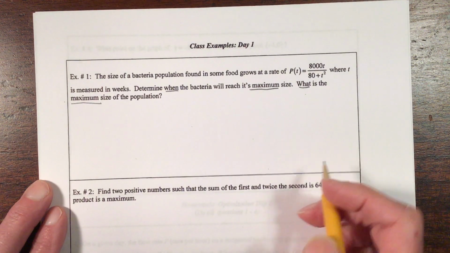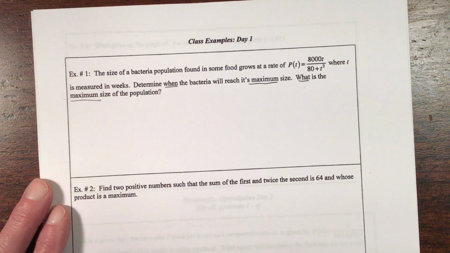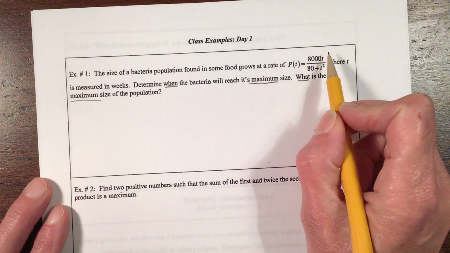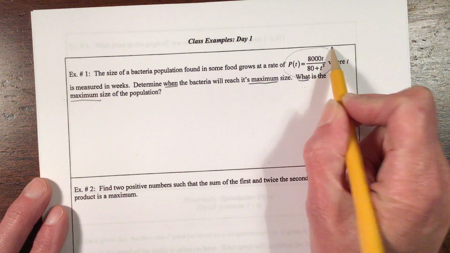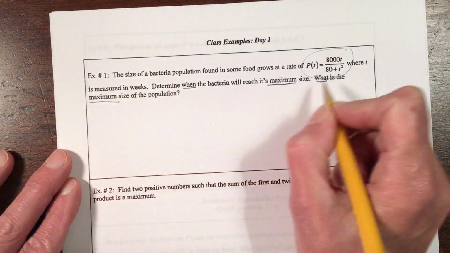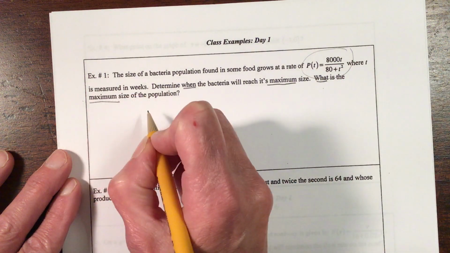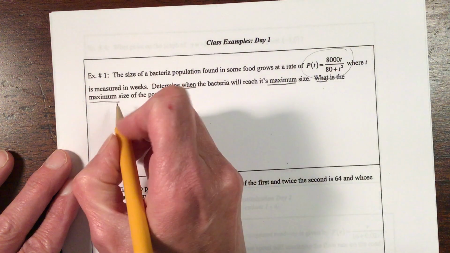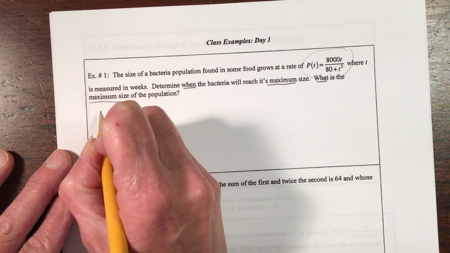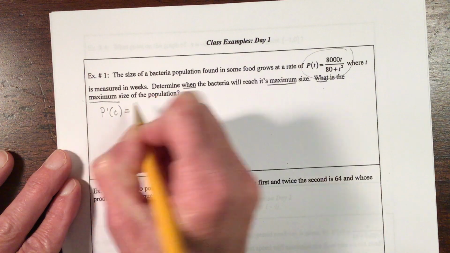Okay, so we're going to look here. This really, we can't draw a picture of it. I'm not going to try to draw bacteria. So we look and they give us, this one's nice because they give us our function and it's all ready to go. So what I would need to do is I need to find the derivative of this function. Had it not been all ready to go, I would have had to create a function. So I'm going to start by finding the derivative of this function.